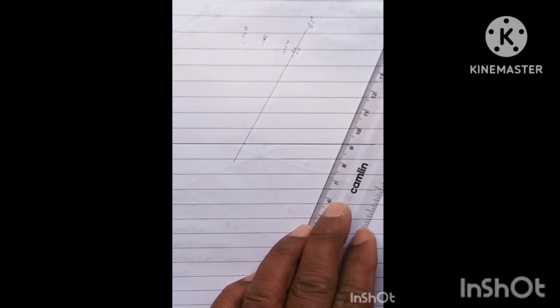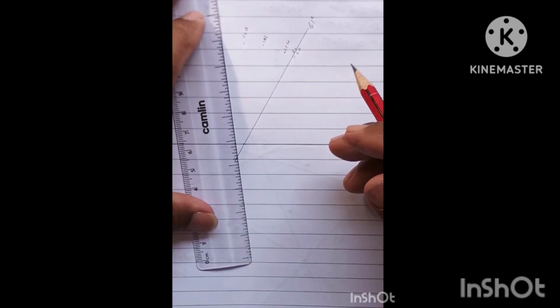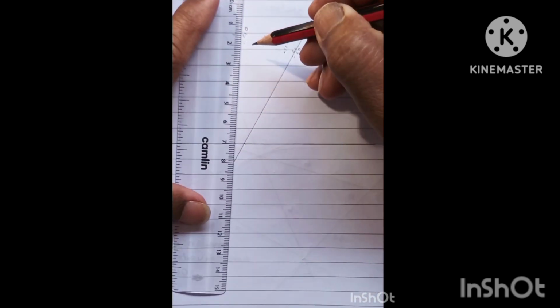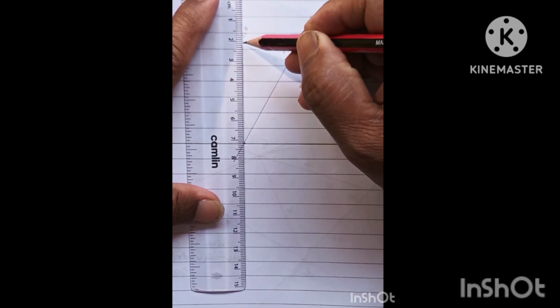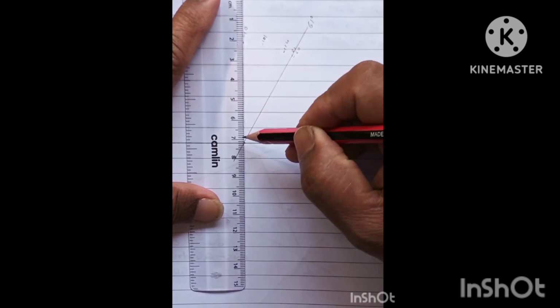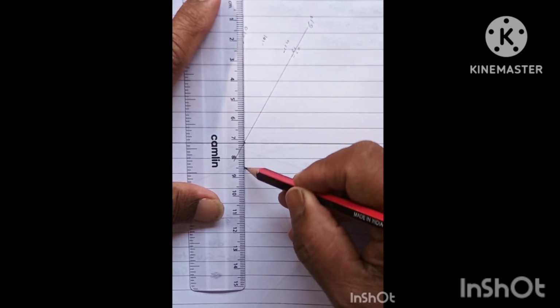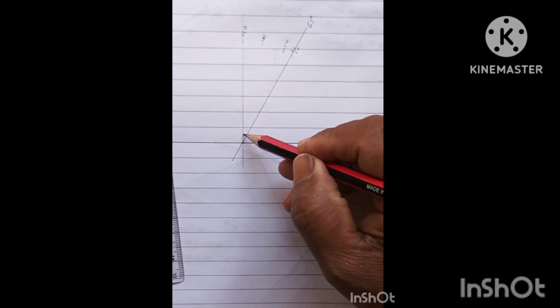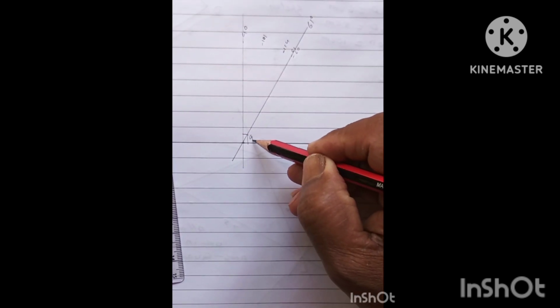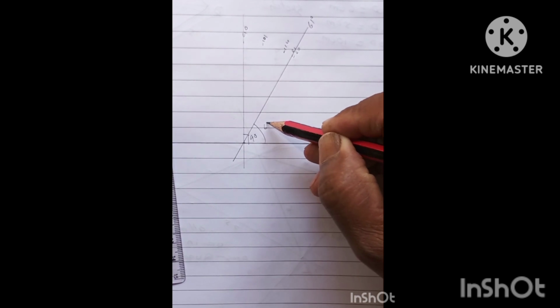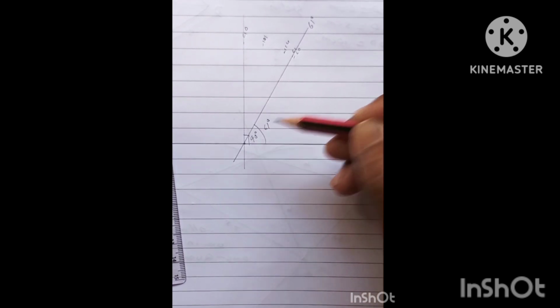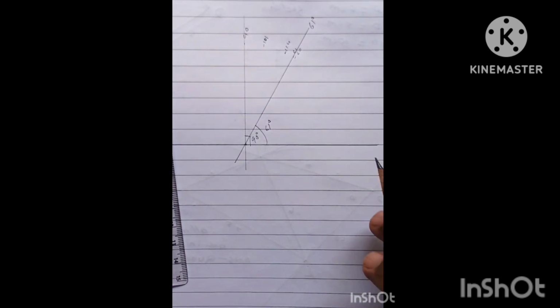Yes, that is 61. Now I will join some other point to this 90. This and this 90 I am joining. So this is 90. You have to specify what you have joined. This is 90 and this is 61. Try to study this and use this in construction.